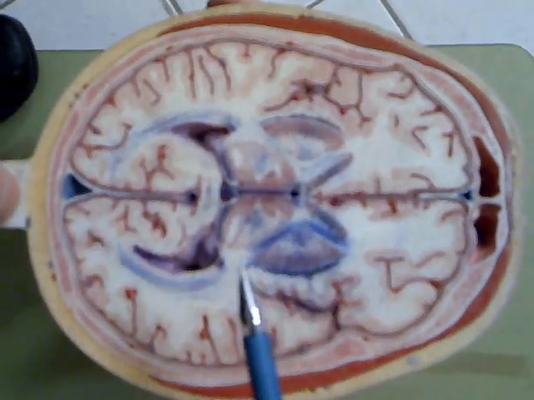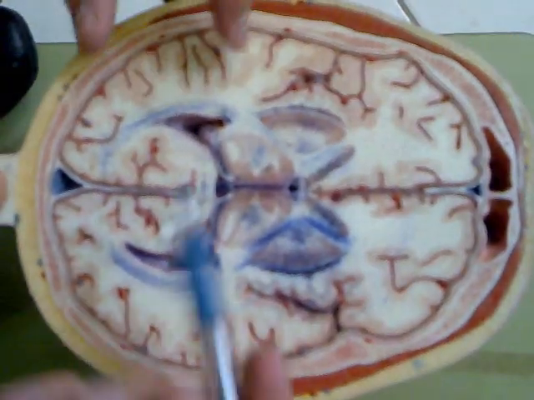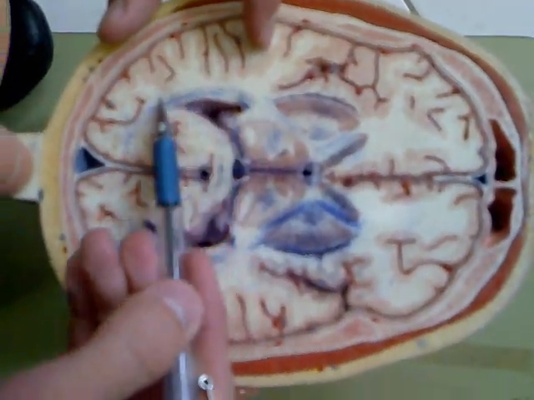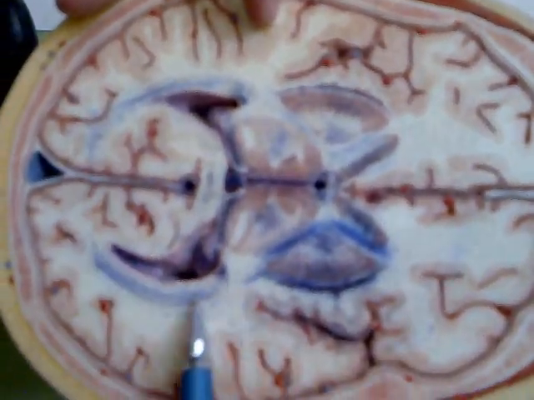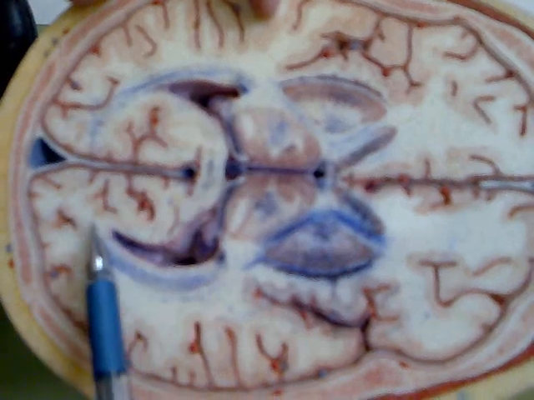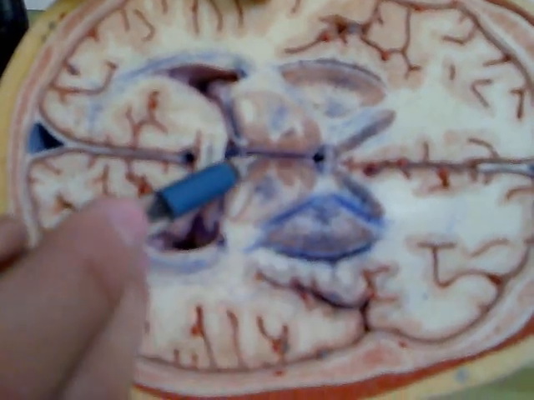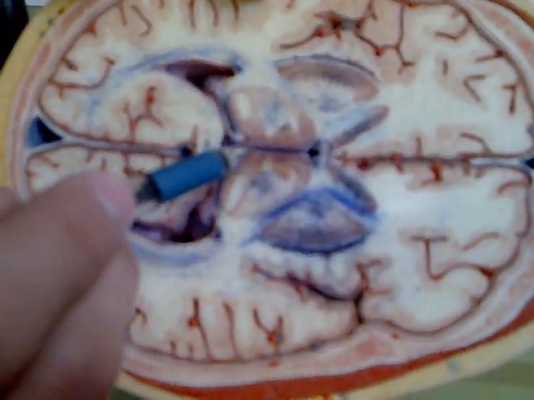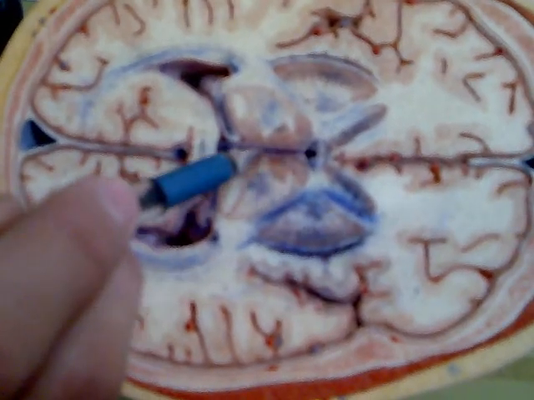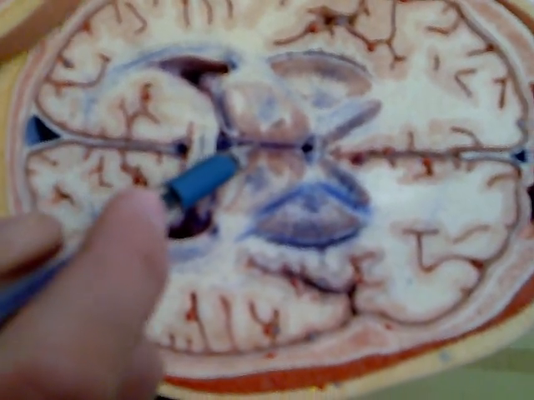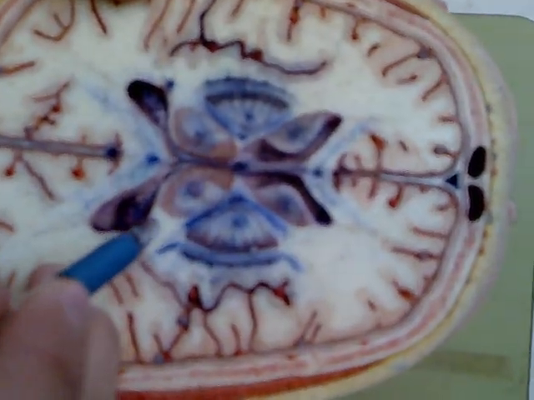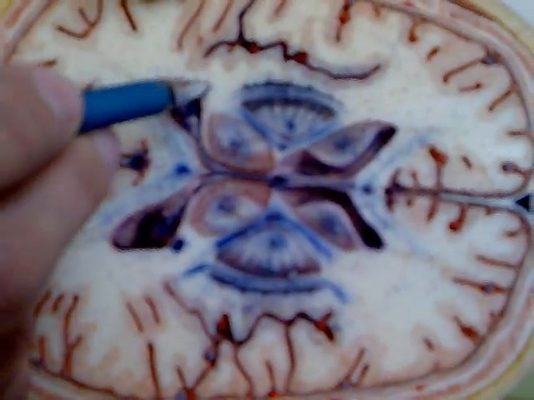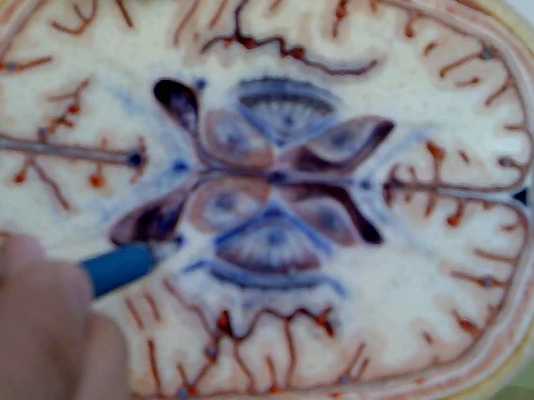The features remaining in this section are the optic radiations from the posterior limb of the internal capsule on both sides, going to the visual cortex, and again the third ventricle between the two parts of the diencephalon. We also forgot a feature in the previous section, which is the tail of the caudate nucleus. This is the head, and this is the tail.